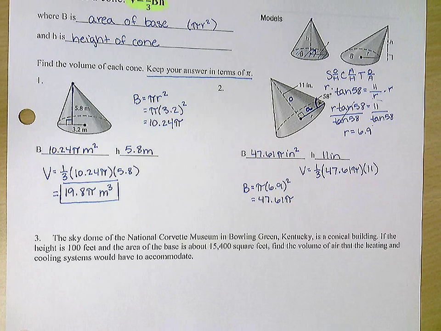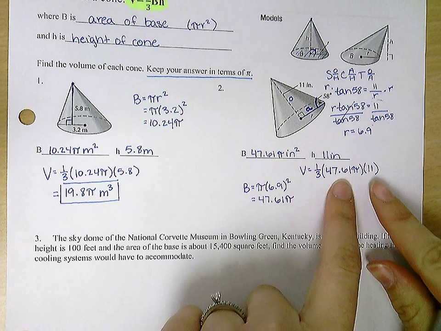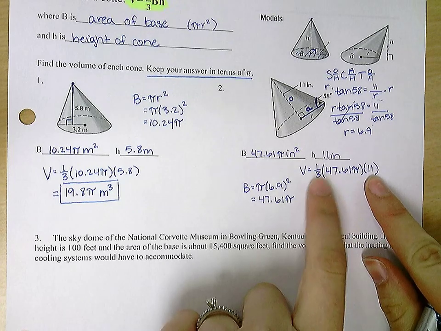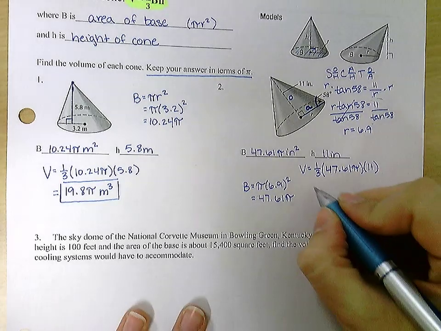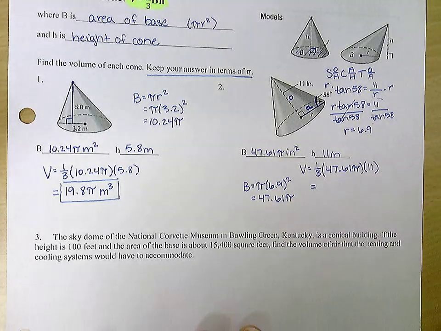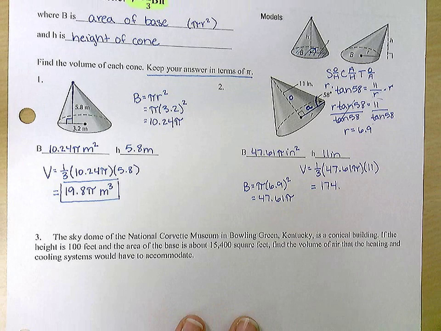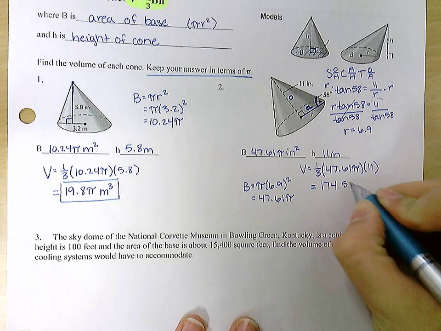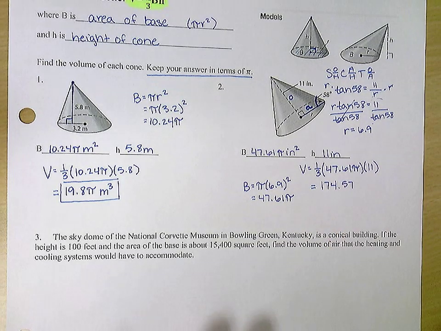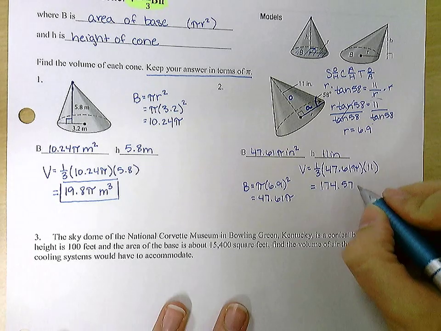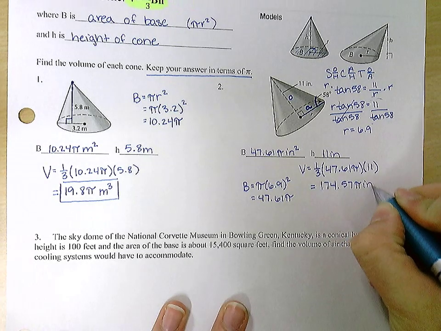Again, we want to keep pi in the answer, so multiply 47.61 times 11, then divide it by 3, to get 174.57 pi inches cubed.